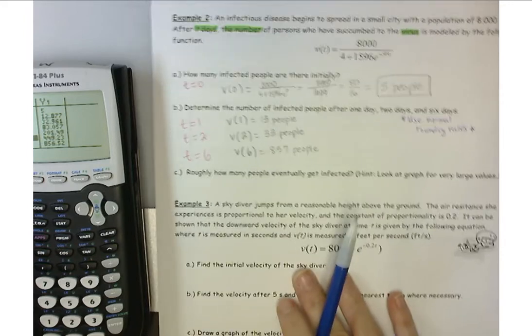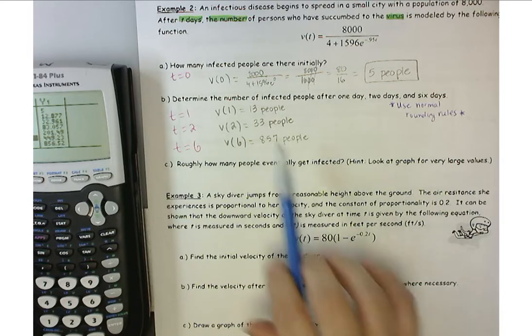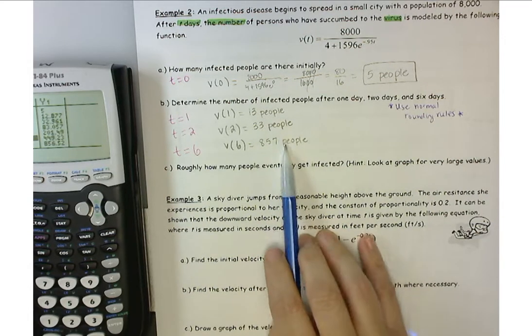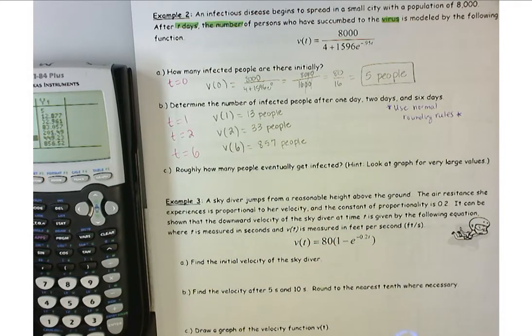Okay, so for the next one, it says roughly how many people eventually get infected. And then I gave you a hint. First, let's think about what type of function this is. So, based on these numbers, you can see that they're getting bigger. So, we would assume it's what type of function? Exponential growth. And it is exponential growth.